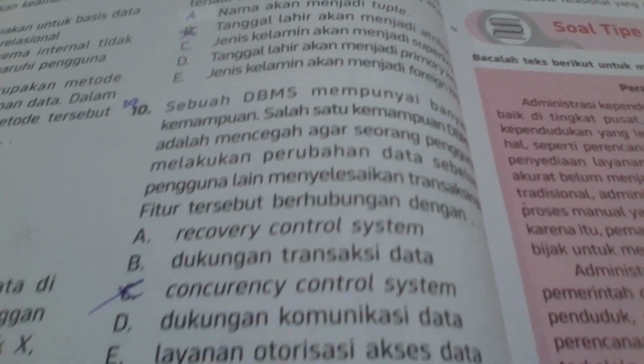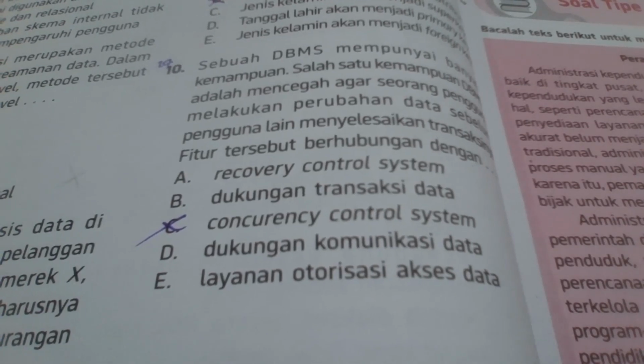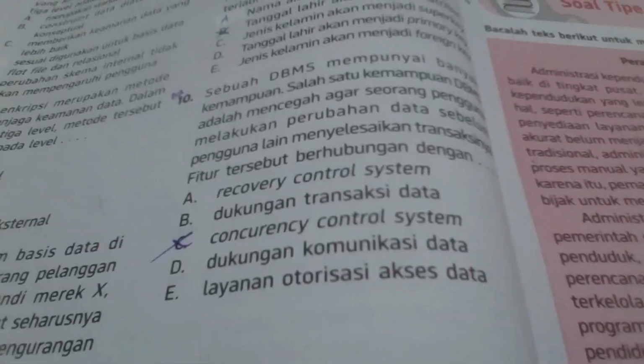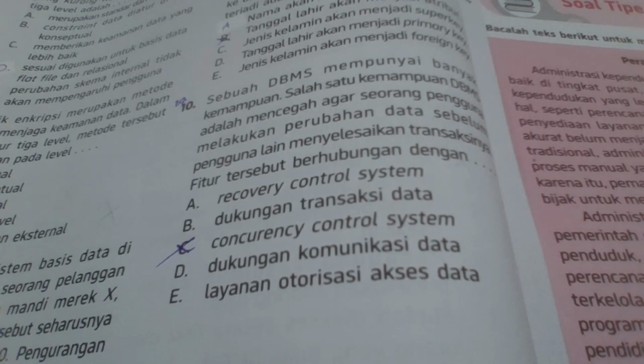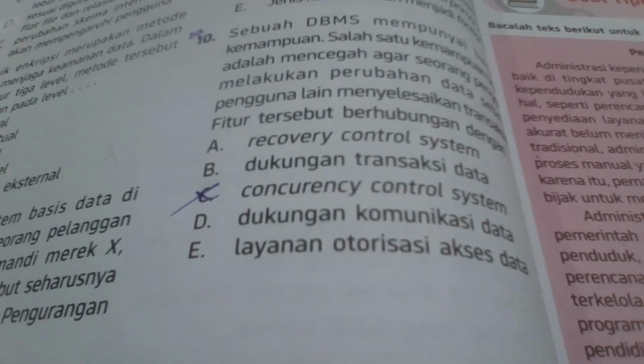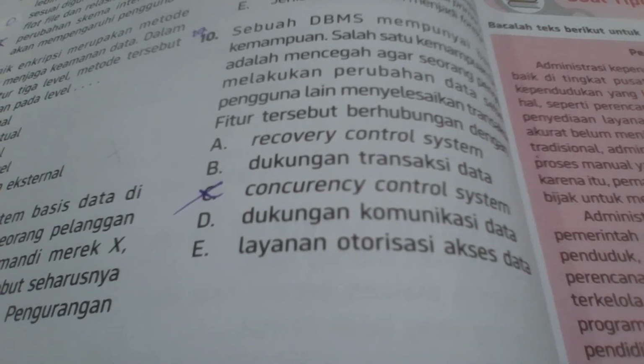Number 10. The DBMS has multiple purposes. One of those can stop someone from changing data before another person is done with their transaction. This feature is called C. Concurrency Control System.